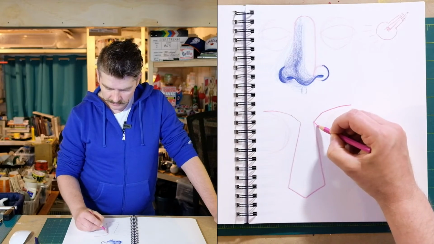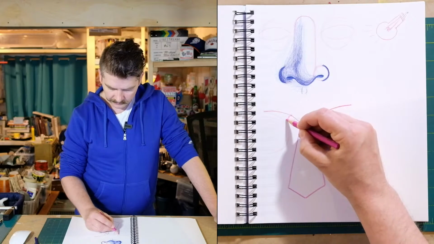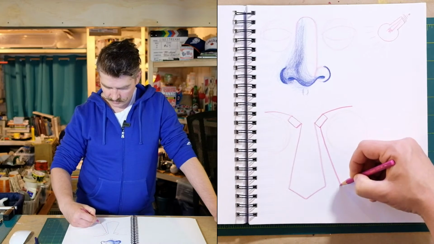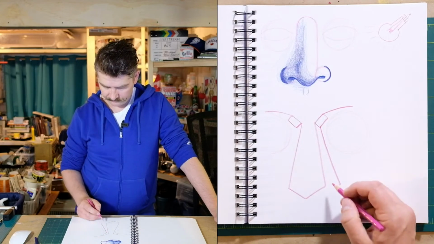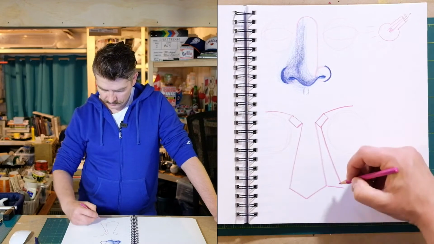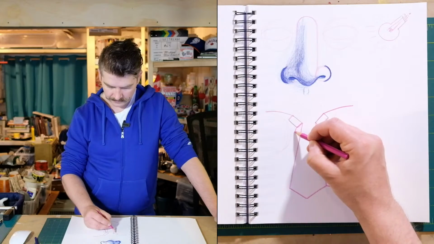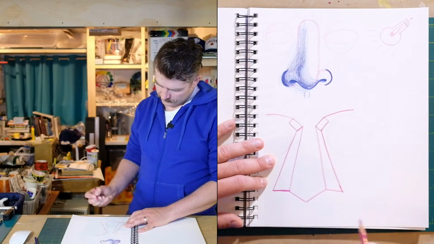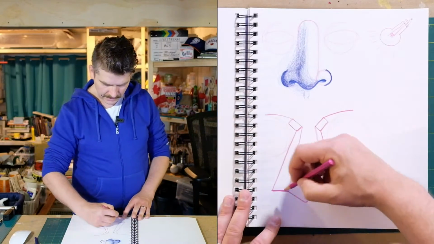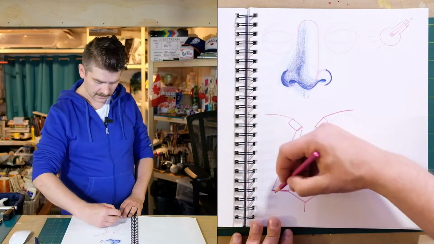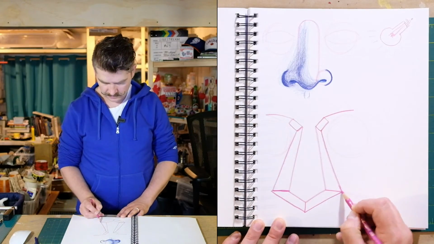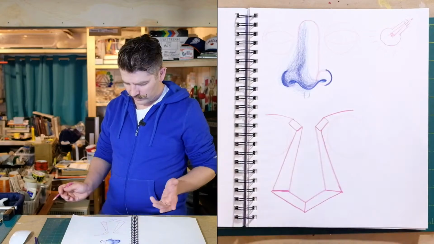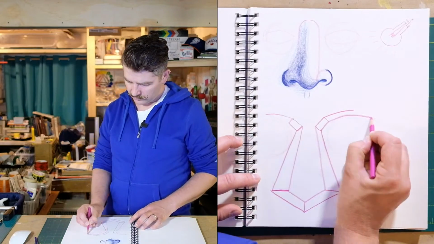And then this would be the corners of the eyes. I'm just going to put a couple little boxes in here. And then I'm going to come outward. And you see how this line is diverging? And so then they're going to meet up here. And then this here. Technically, I over-exaggerated this, but there are lots of different noses, so who knows? We'll make it work.